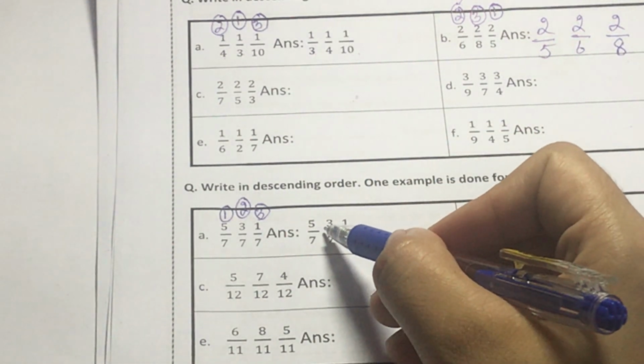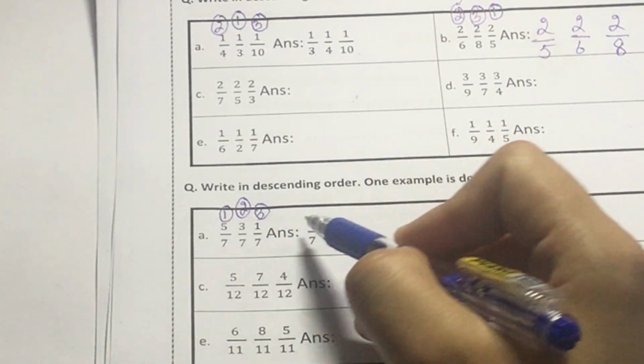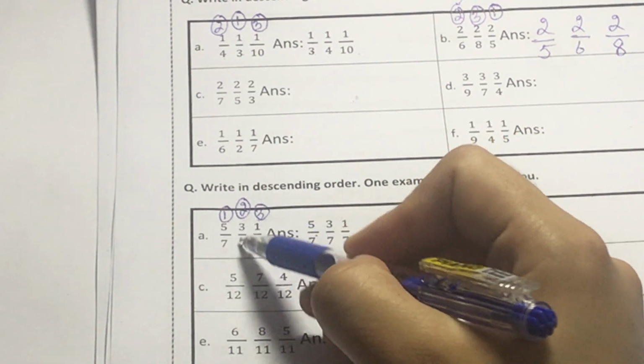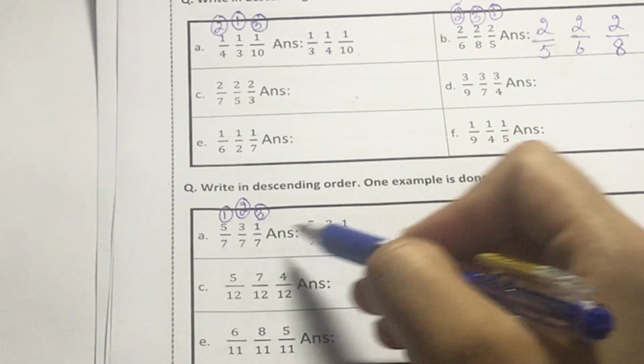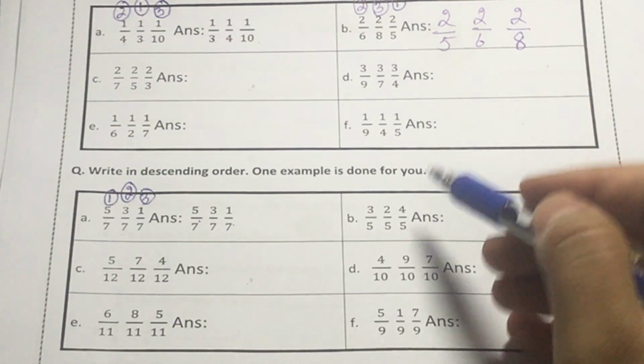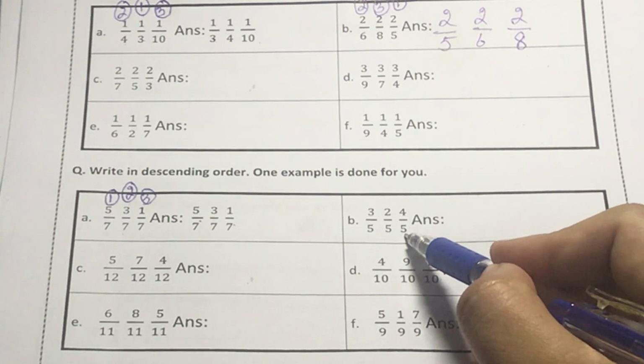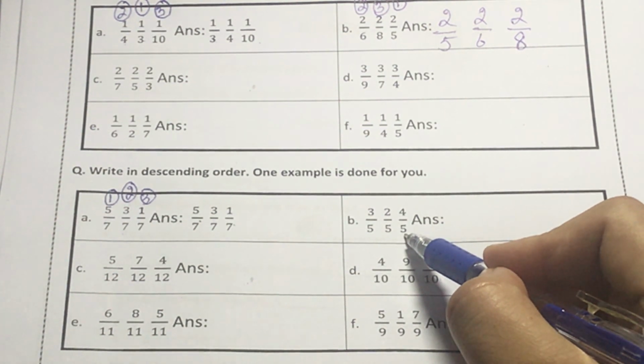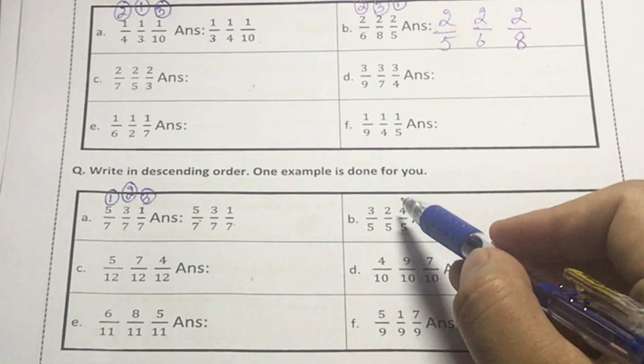And you have to arrange it in descending order, so you will write the greatest fraction first, then your second number fraction, and in the end your smallest fraction, right? Now let's try another example. In this you can see again you have same denominators, so you will compare your numerators, right?